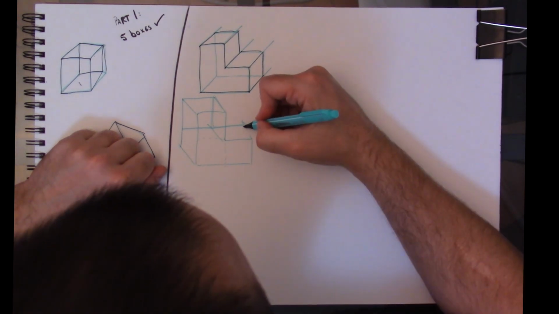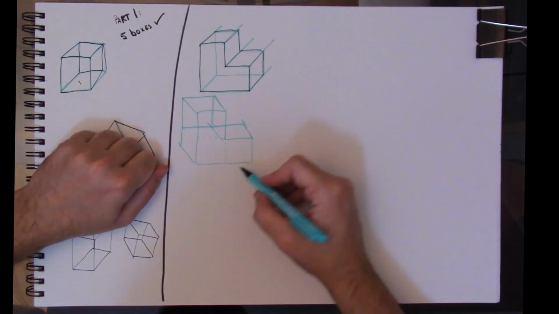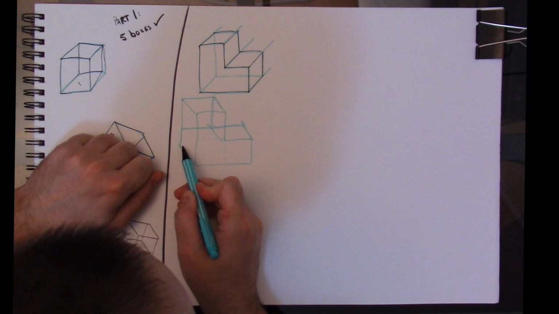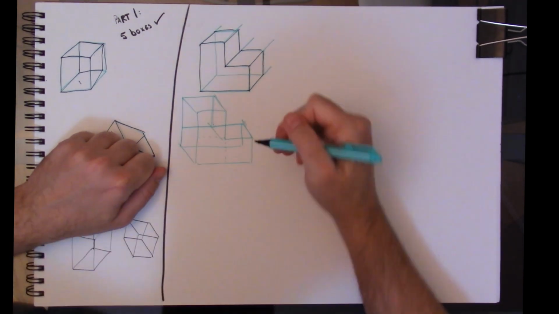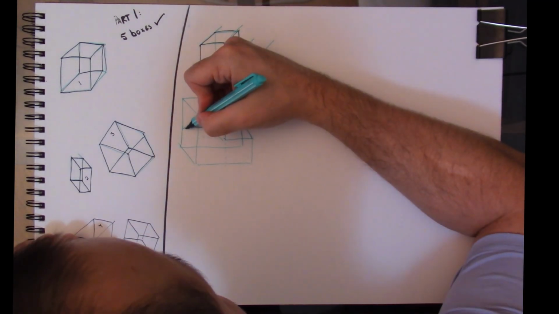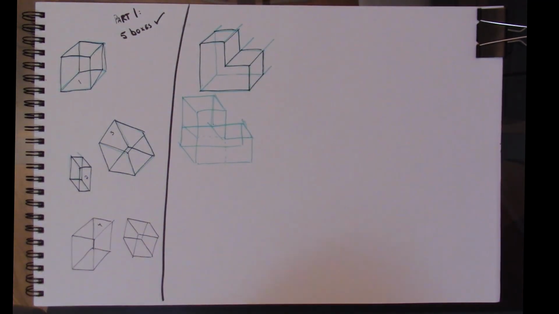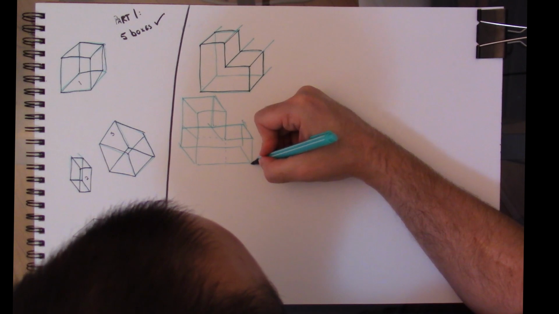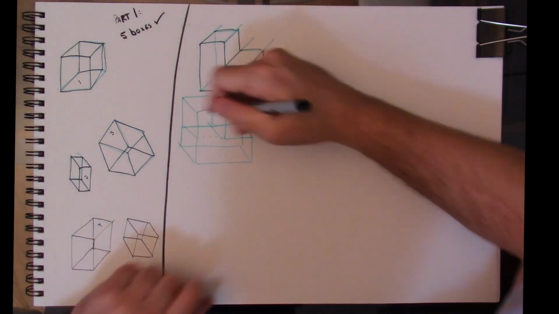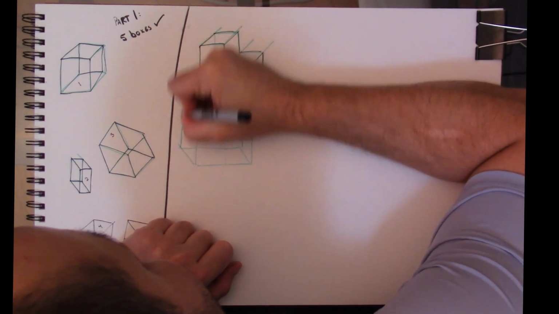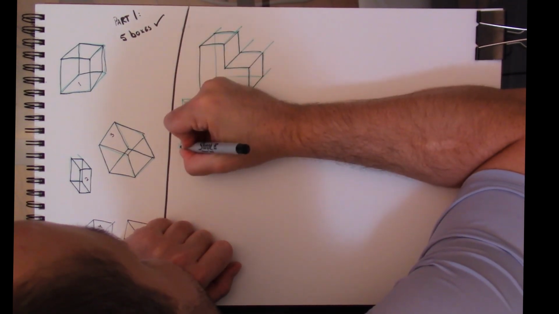Just like that. A lot of information there, probably could be confusing to the viewer, so it's probably smart if I go back in and darken the information I want the viewer to dialogue with the most.